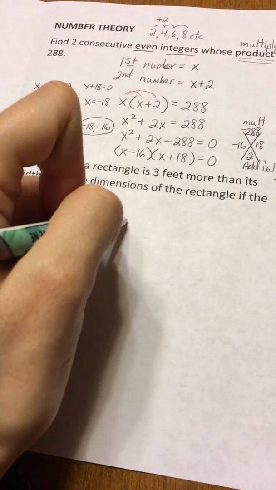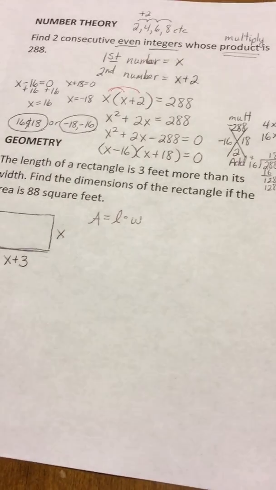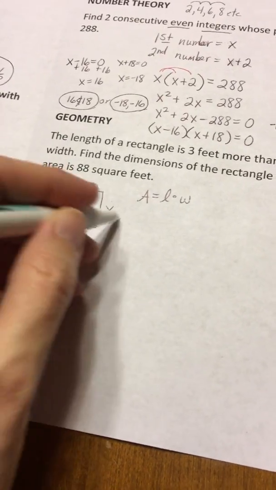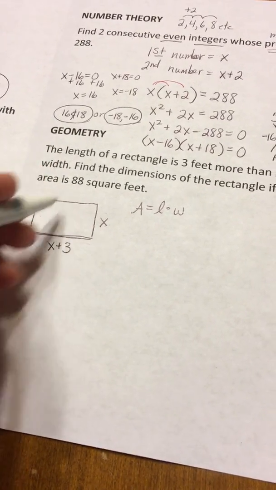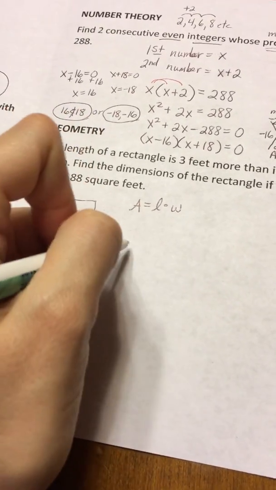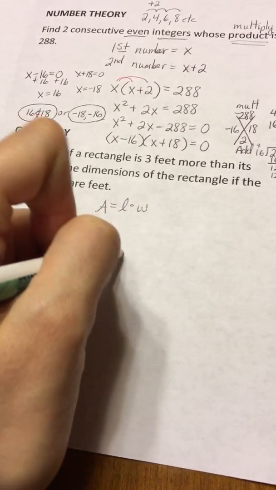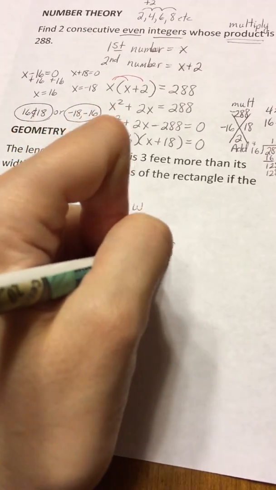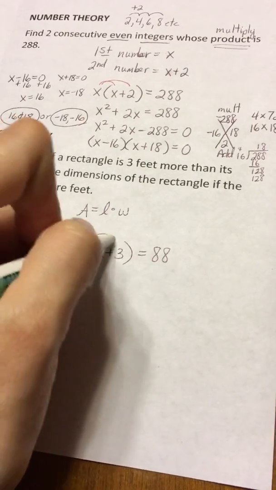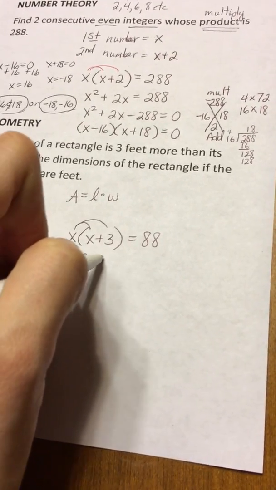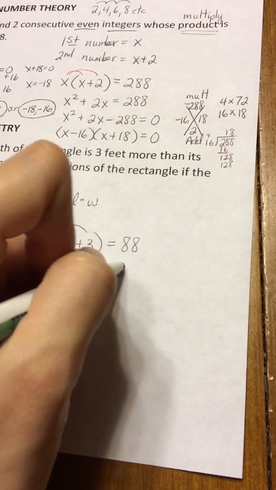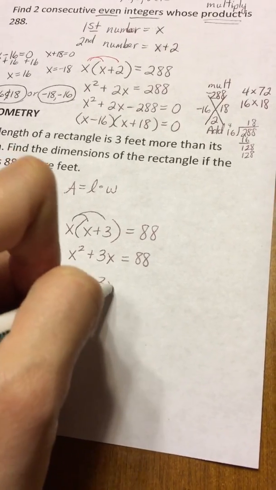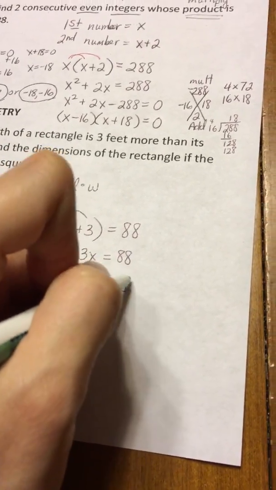Well, area is length times width. You've seen that before in geometry. So the length times the width, if we multiply these things, we should get an area of 88. So it should be x times x plus 3 equals area of 88. Now we need to distribute and solve. x squared plus 3x equals 88. Get everything to one side of the equation. So the problem says equals 0. So if you just subtract the 88, equals 0.